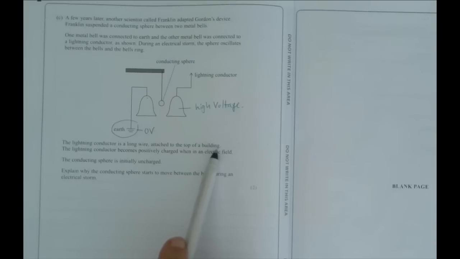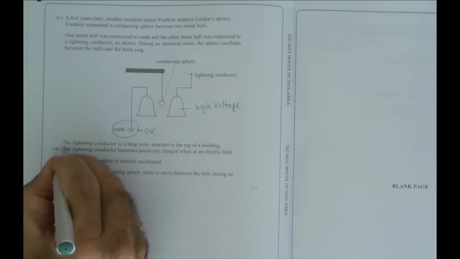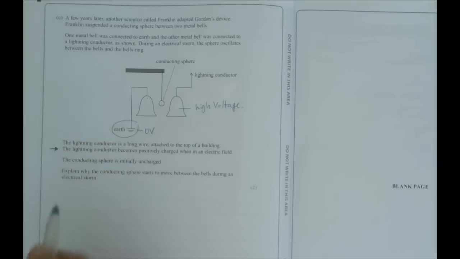They actually have a lightning rod, which collects the charge and dissipates it down to Earth to neutralize it and stop it going through the building. The lightning conductor becomes positively charged when in an electric field. They're just telling us that. I don't think that's always true; from my understanding, the bottom of clouds are often negatively charged, but I'm not an expert on lightning.